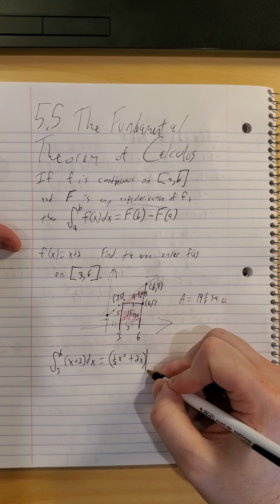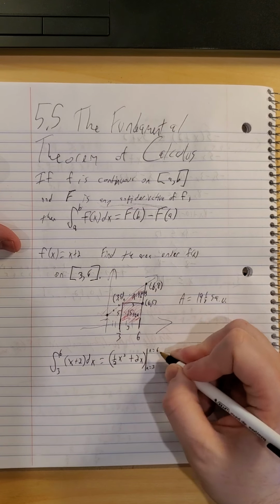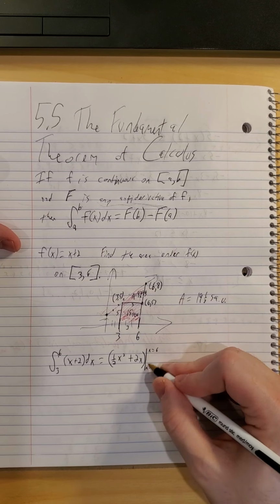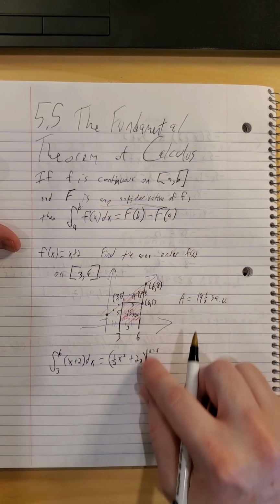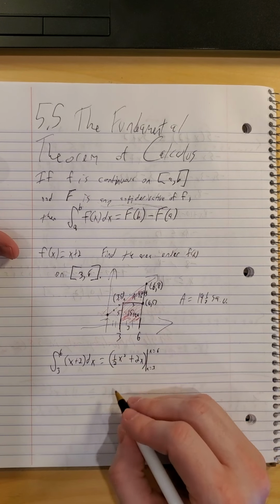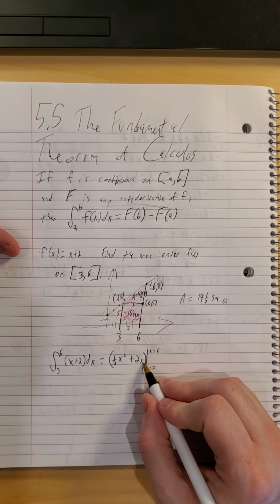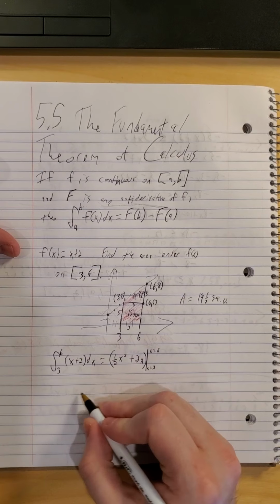And then we draw a straight line. We're going to evaluate that from x is 3 to x is 6. Sometimes you'll just see the 3 and the 6 written here. So that's our F of b and our F of a. We chose c to be worth 0. No matter what we chose c to be worth, when we do that subtraction, it would have canceled anyway.